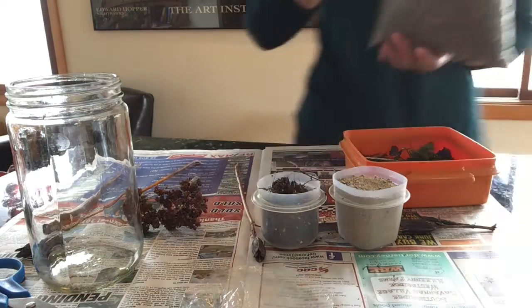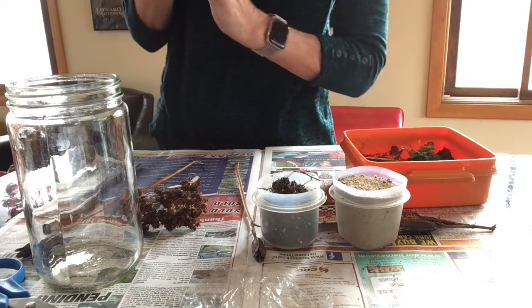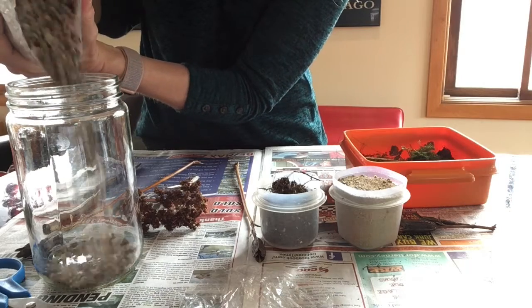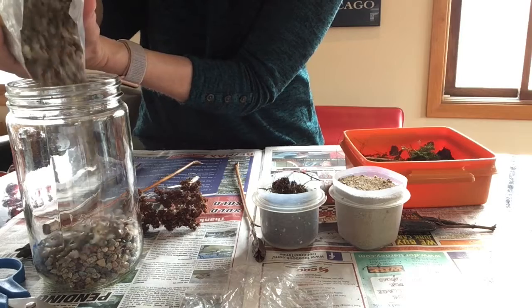While cleaning out my garage, I noticed I had a bag of aquarium gravel. So instead of the gravel from off the driveway, I'm going to put some of this in. Kind of pretty.